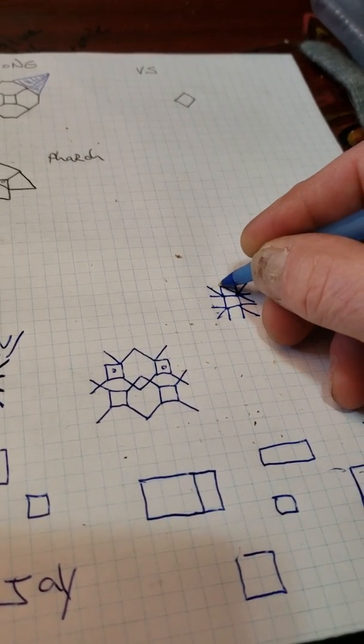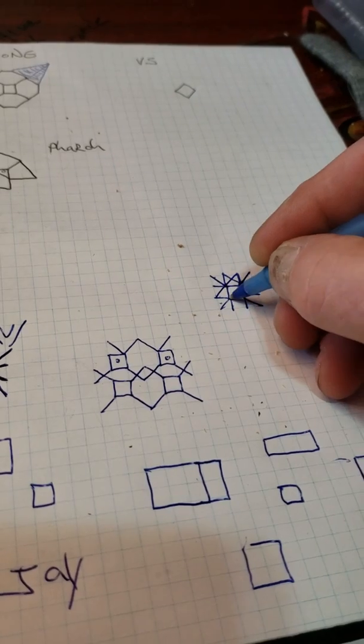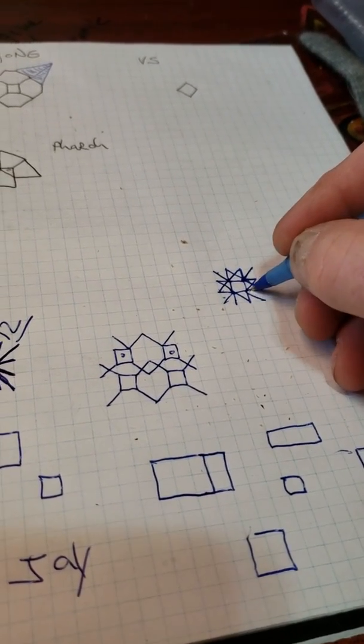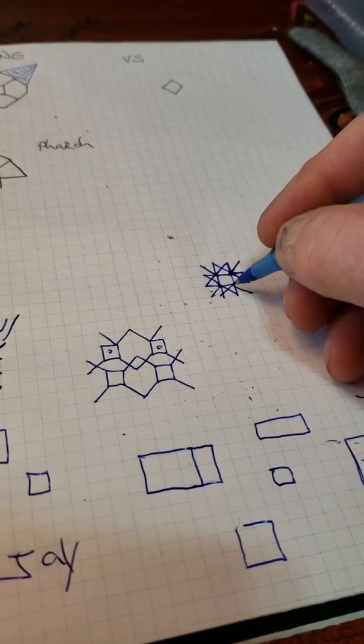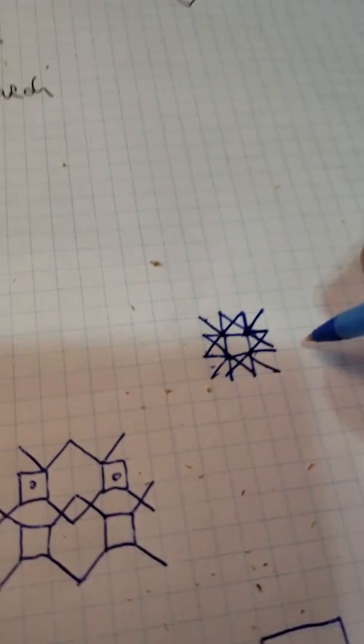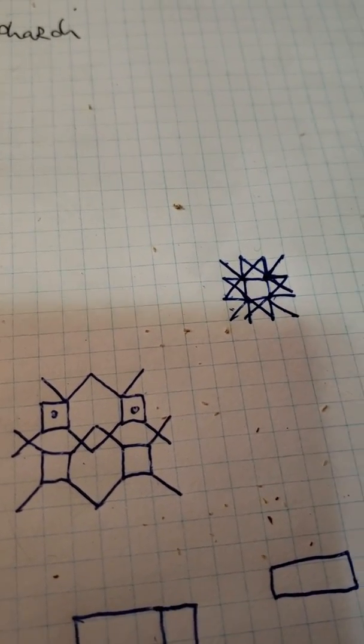That's 4, and that's 5. And this is 4, and that's 5. So now I've done the whole thing. I've got my Star of David right over here.